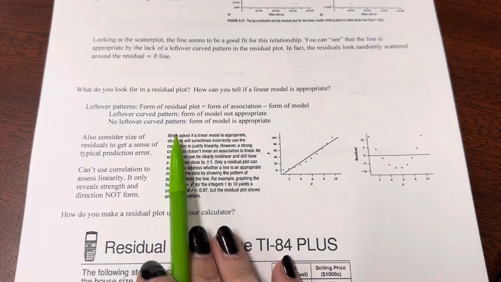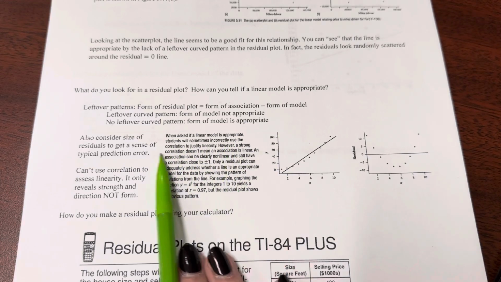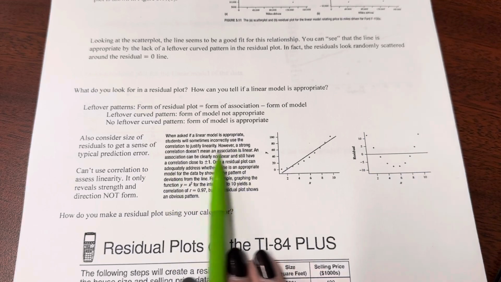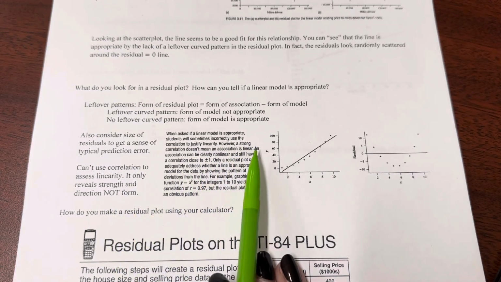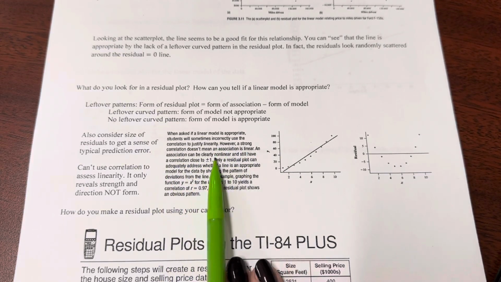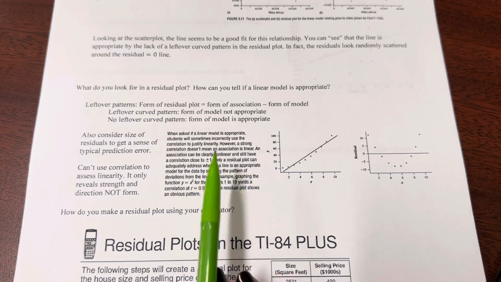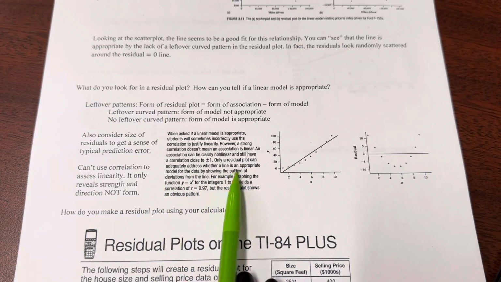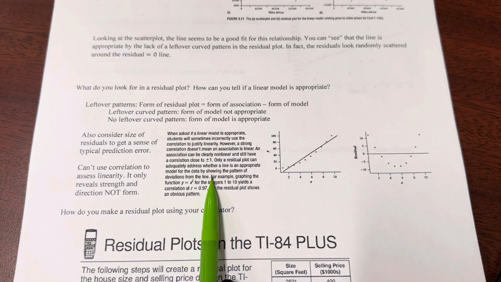All right, so when asked if a linear model is appropriate, students will sometimes incorrectly use that correlation coefficient to justify linearity, but a strong correlation doesn't mean an association is linear. An association can be clearly nonlinear and have a correlation close to positive or negative 1. And only the residual plot can adequately address whether a line is an appropriate model for the data, showing the pattern of deviations from the line.